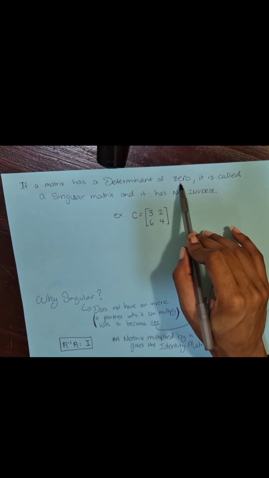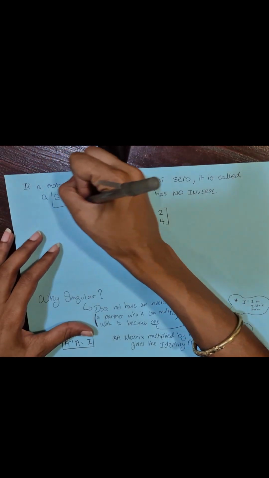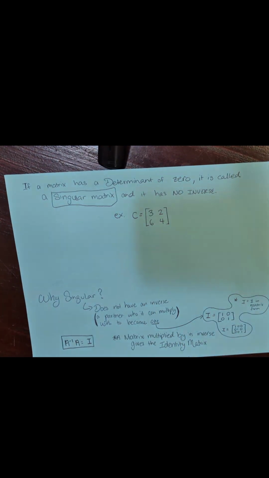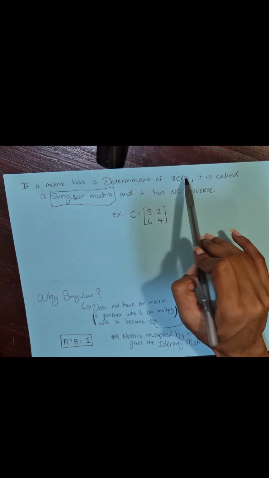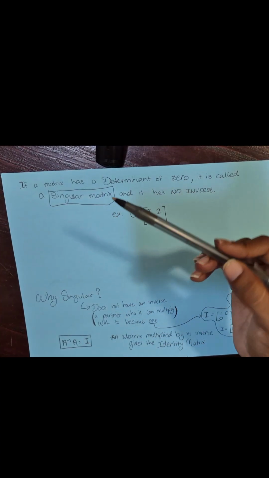If a matrix has a determinant of 0, it is called a singular matrix. And that means it has no inverse because you can't divide by 0. And to find the inverse of a matrix, we did 1 over the determinant. So if the determinant is 0, you can't do 1 over 0 because you can't divide by 0. So they will have no inverse. And it will be called a singular matrix. So for example, C here is a singular matrix.